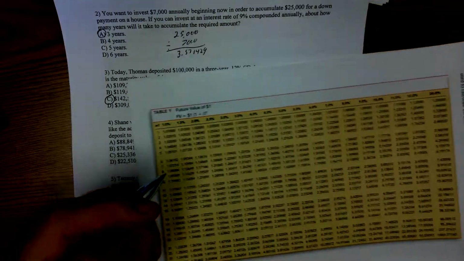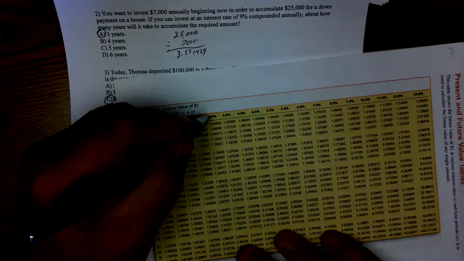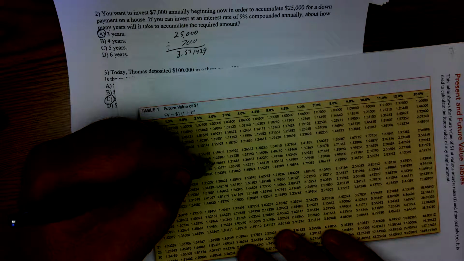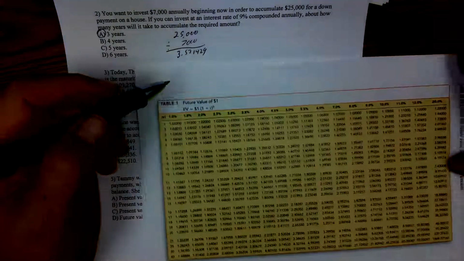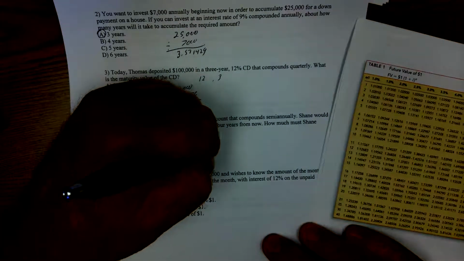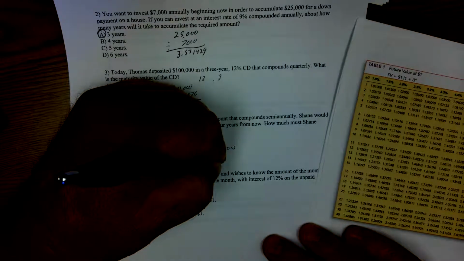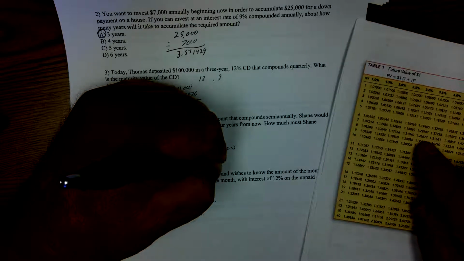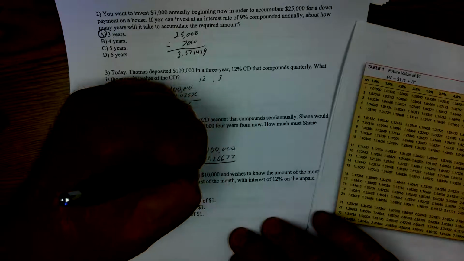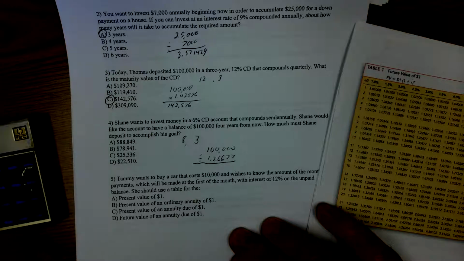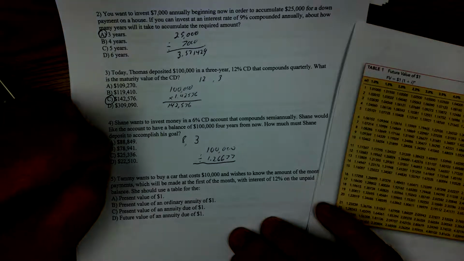So the future value of $1, 3% for 8 periods is 1.26677. So we take the 100,000 and we divide it by 1.26677. And when we do that, we get $78,941.